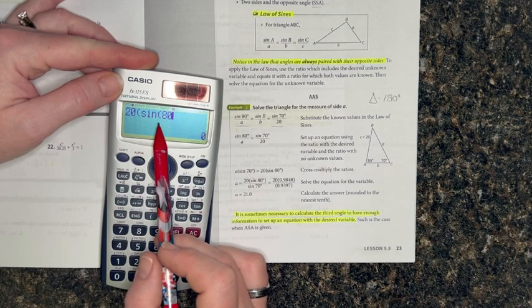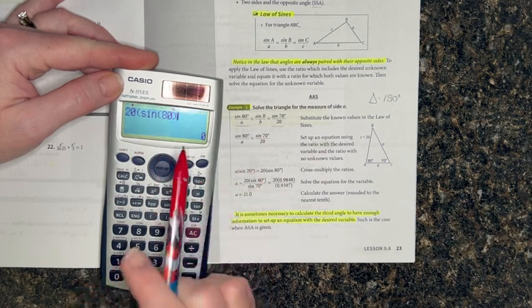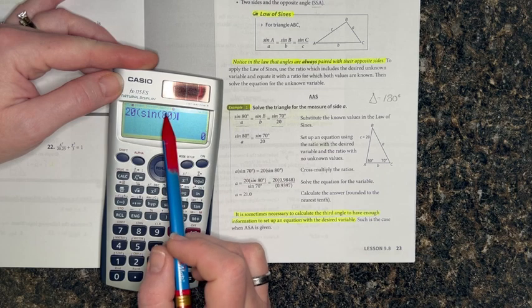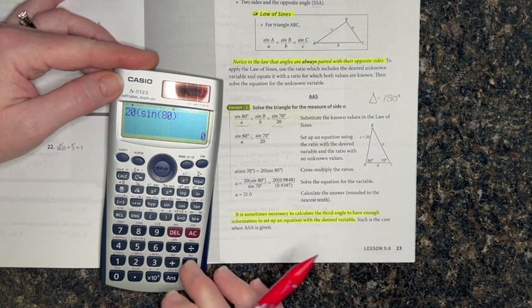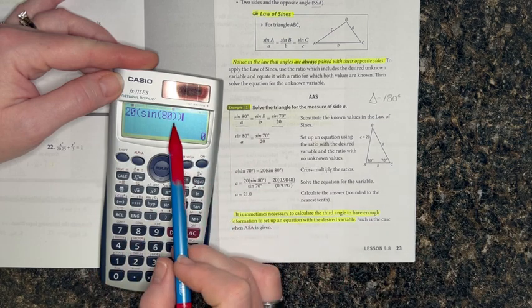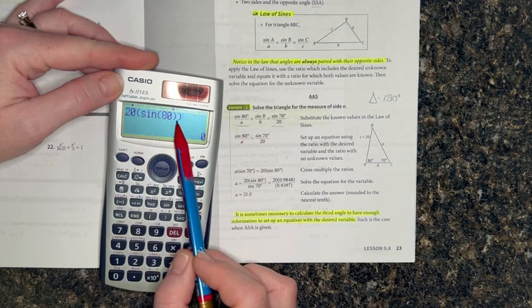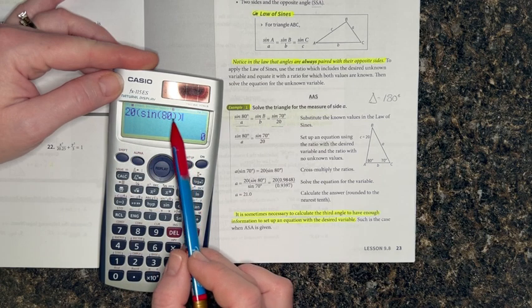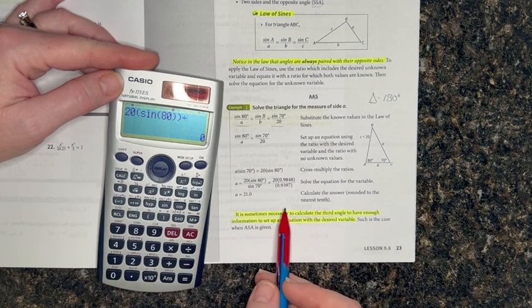Now, when my calculator threw that up, it started a parenthesis there. So I need to close the 80 parenthesis. But I'm also still in this parenthesis, which I also need to close. So it's going to end up having two parentheses there. That is the correct way to put in 20 times the sine of 80. Okay, we need to close all our parentheses first, and then we can divide.